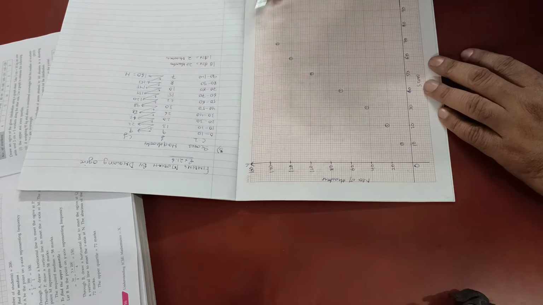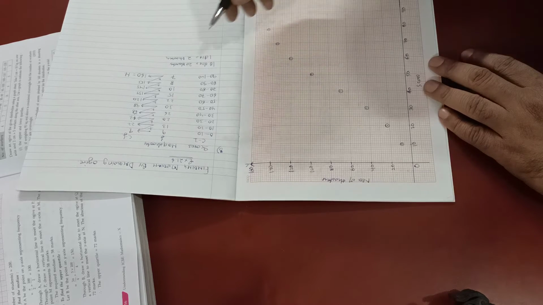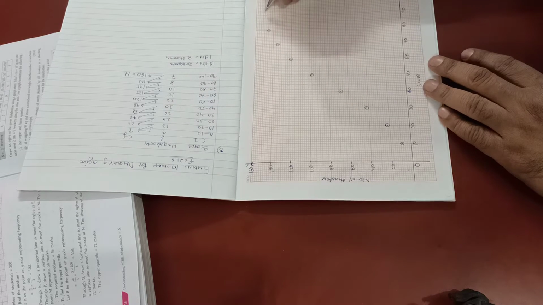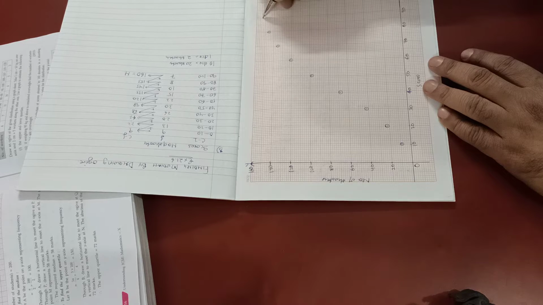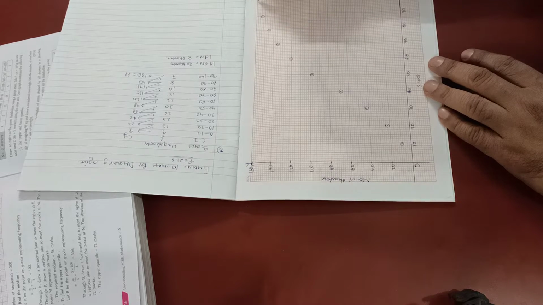80, 145: 140 and 5. That is 2.5 divisions. Then 90, 153: 150, then 1.5 divisions. And 100, that is 160.